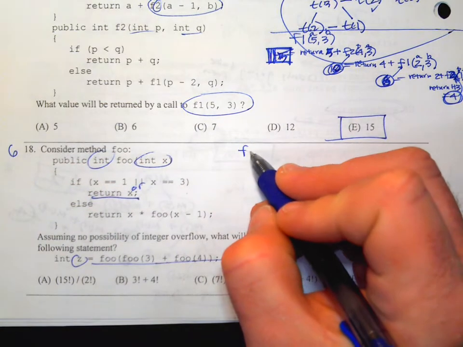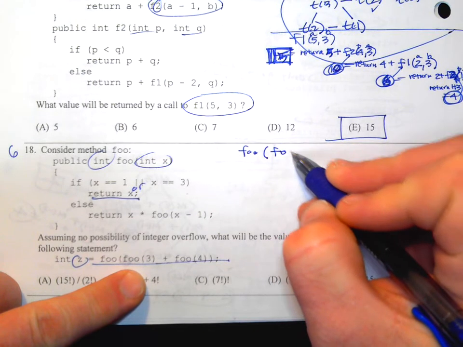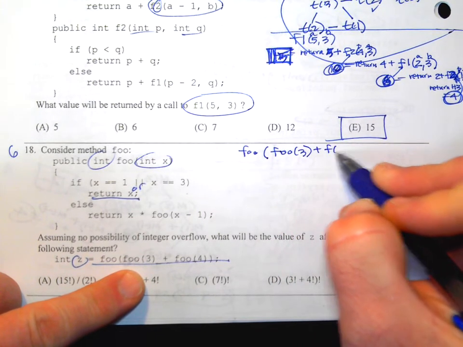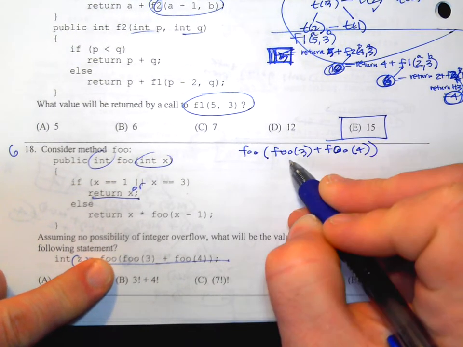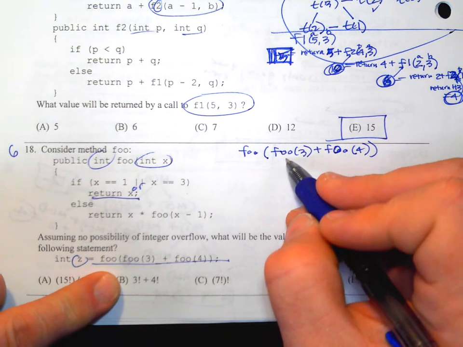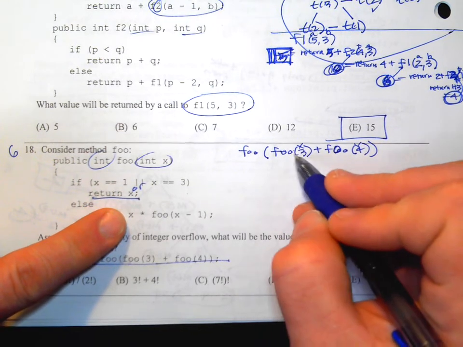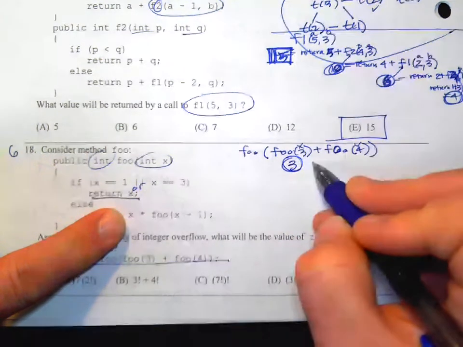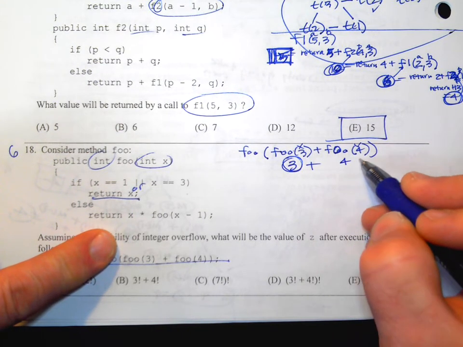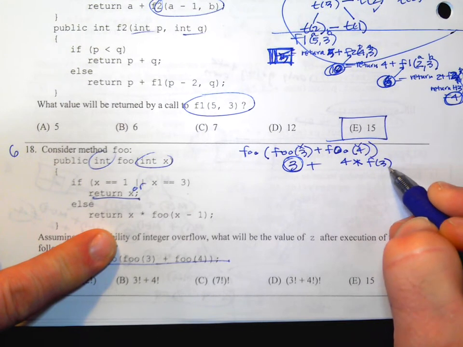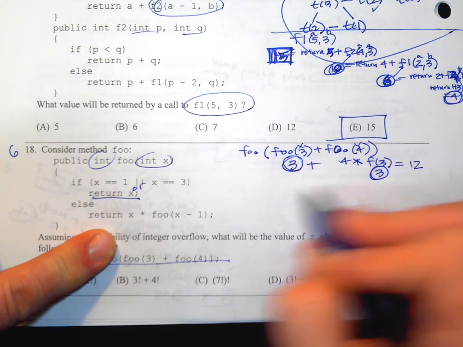So we're going to call foo with an inside call to foo, 2 calls to foo. Okay, so now we haven't done any of the recursion yet. So foo says if x equals 3, you just return 3. So this is just going to give you a 3. Now this isn't equal to that, so this is going to call 4 times foo 3. Now foo 3 gives you a 3. And those multiplied together gives you 12, and 3 plus 12 is 15.